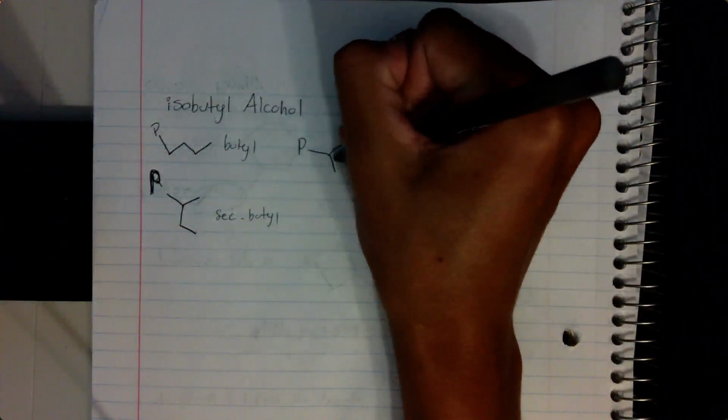This one up here is just going to be butyl. We could also have the parent chain where it hits right here and then it comes off in a chicken foot manner. So that would give us the tert-butyl. This is a T-butyl or tert-butyl. So we're slowly working our way over to isobutyl.